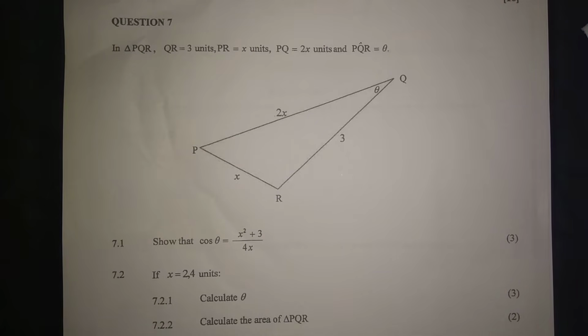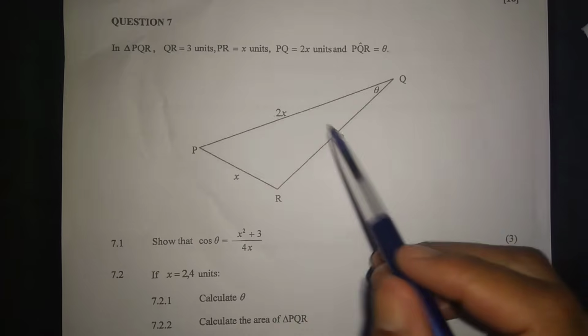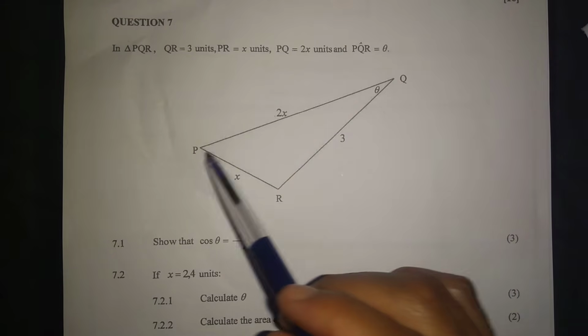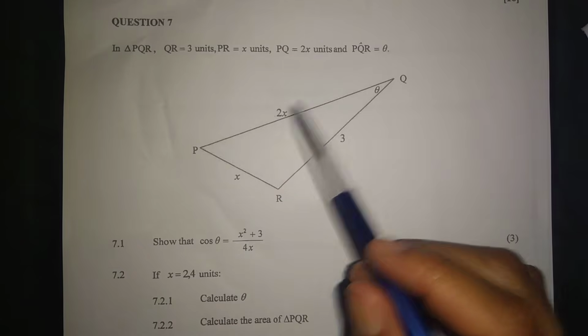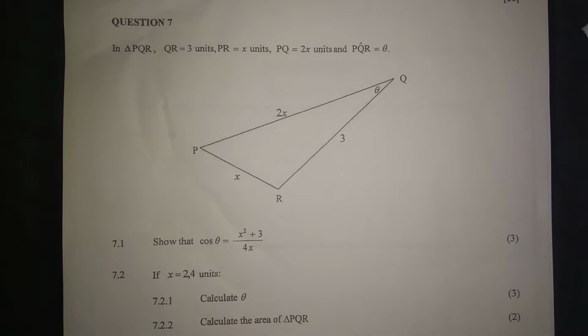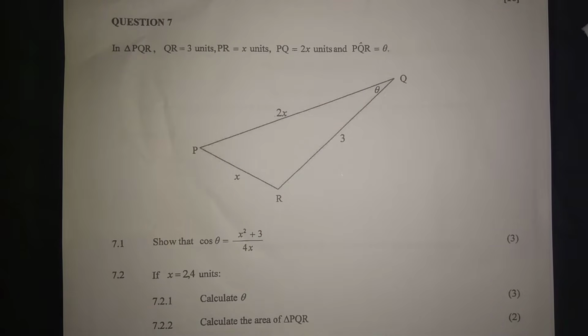So question 7 gives us a triangle. Triangle PQR, QR is 3 units, PR is x units, and PQ is 2x units. Angle PQR is given as theta. So this triangle, it's just a triangle, right?